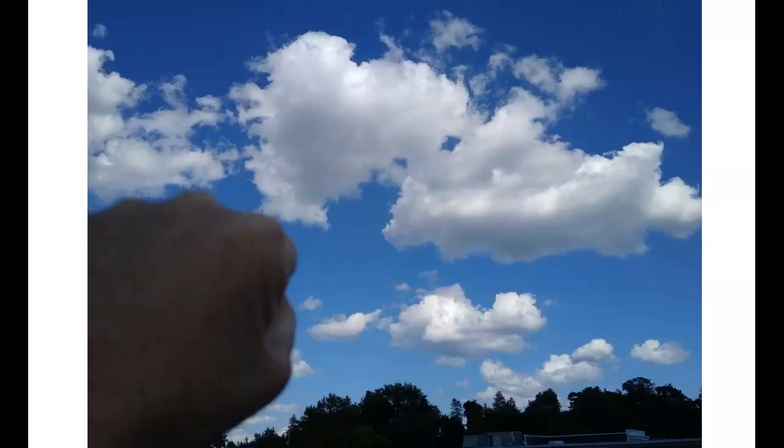These clouds look to be about the size of my fist. So I would say that these are low-level cumulus clouds.